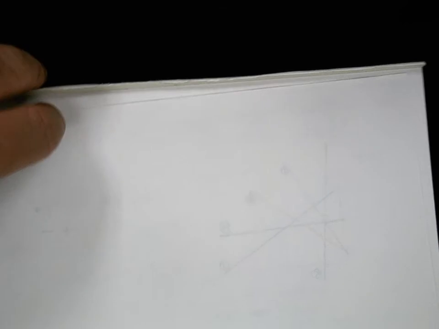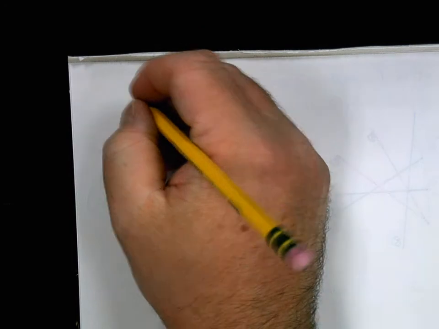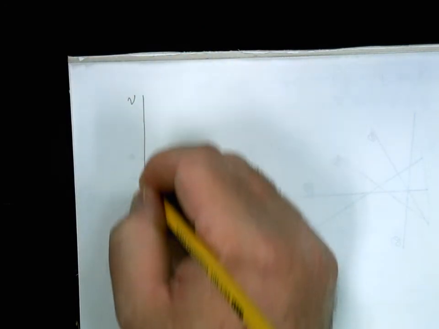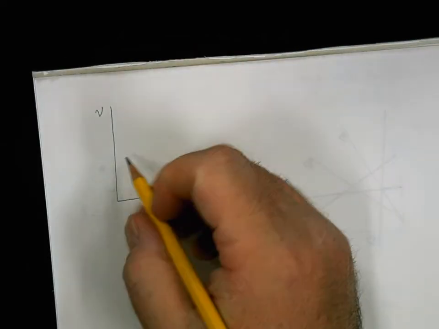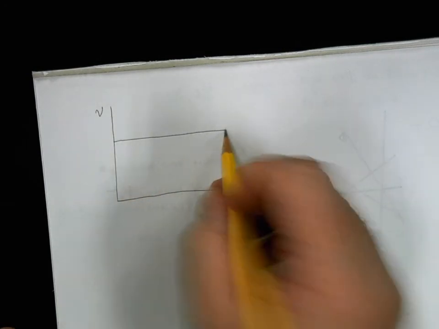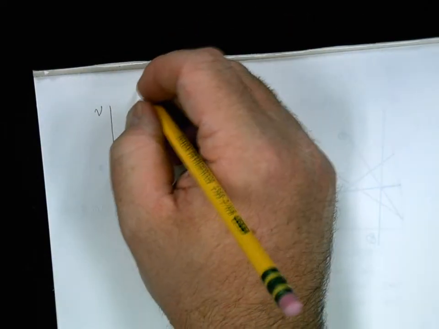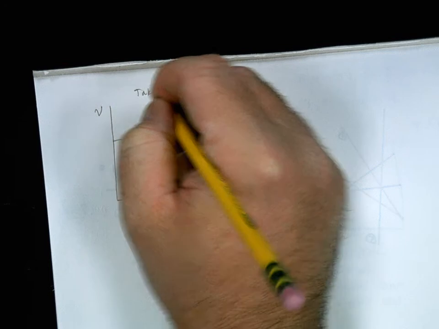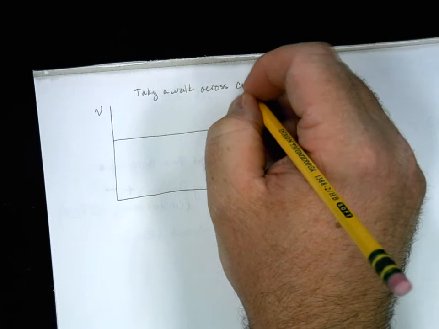Because on a velocity time graph, let's say for 3 seconds, we are traveling, we're taking a walk across campus.